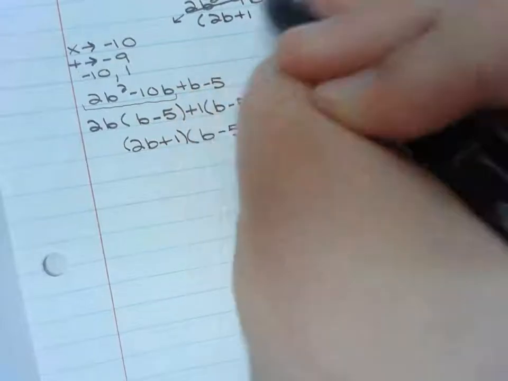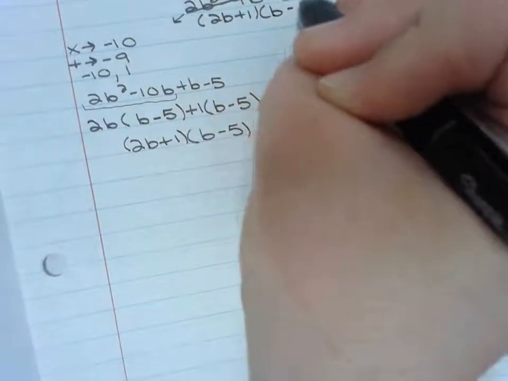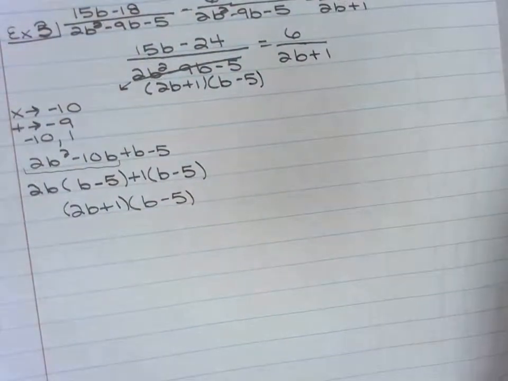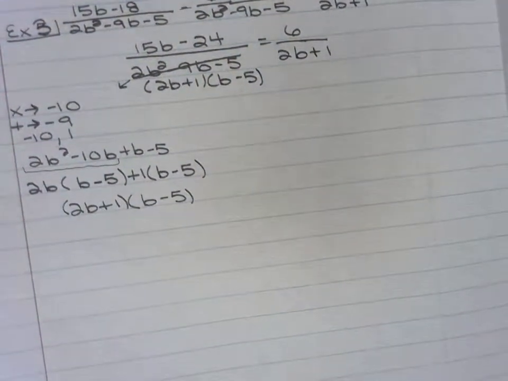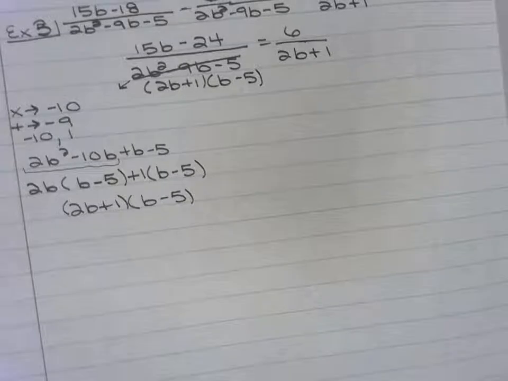This is something that we have done lots of. We should know this. If you're having trouble factoring, this section will be hard for you. That's why we spent that whole unit talking about factoring, and you've reviewed it in almost every math class.